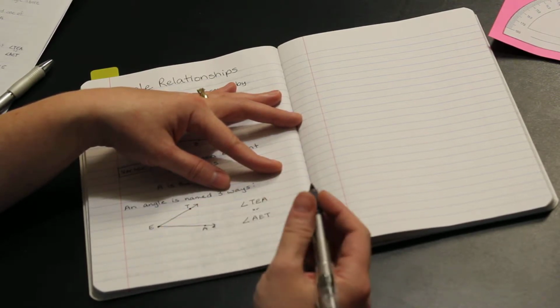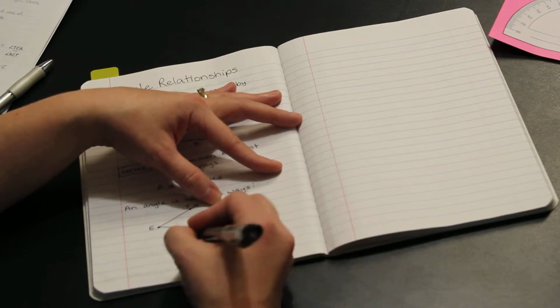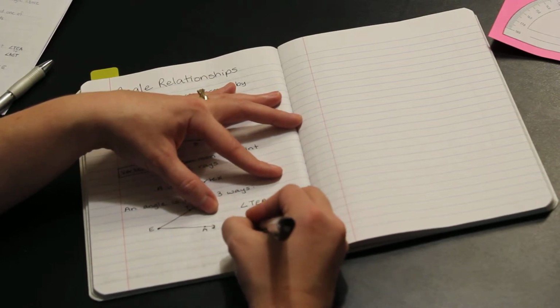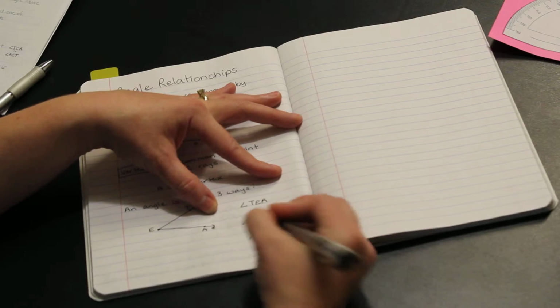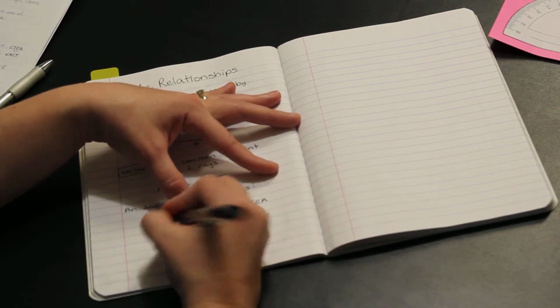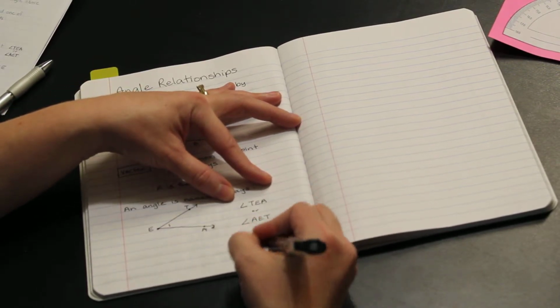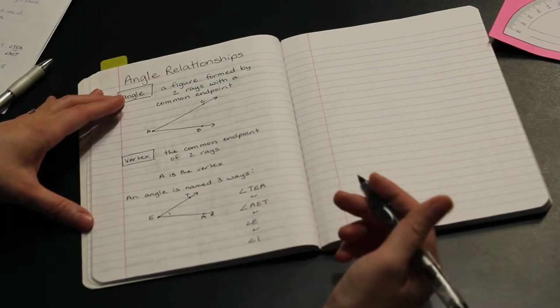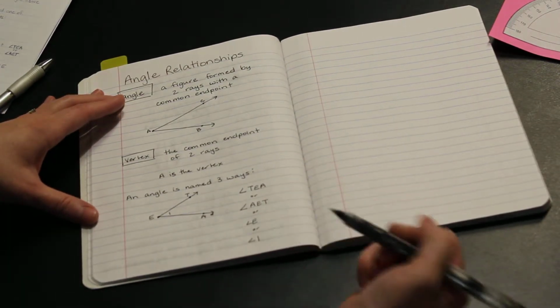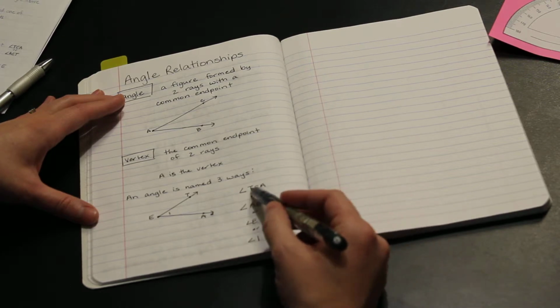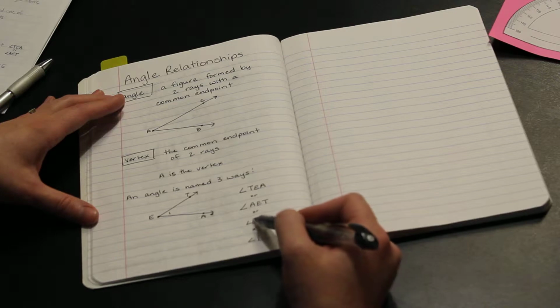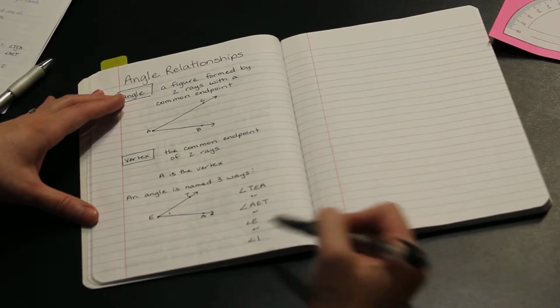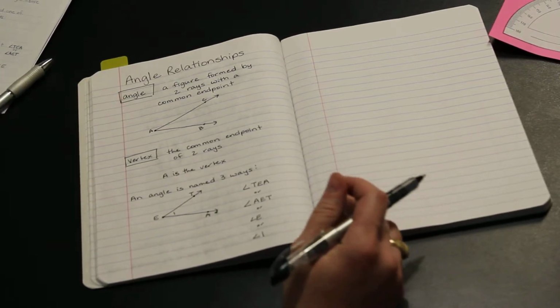It could be called by just its vertex, so angle E. And last but not least, if there's a number in it, it could be angle 1. So those are the ways that you can name an angle. You can name it by points on either end with the vertex in the middle, by just the vertex, or by a number inside it.